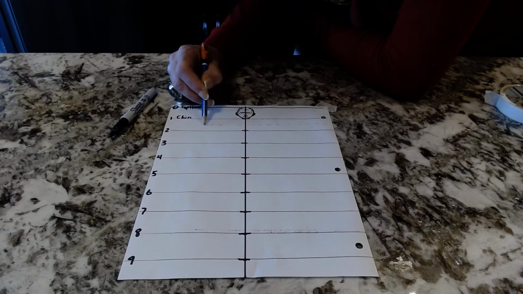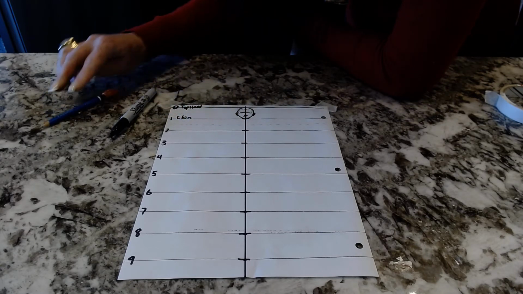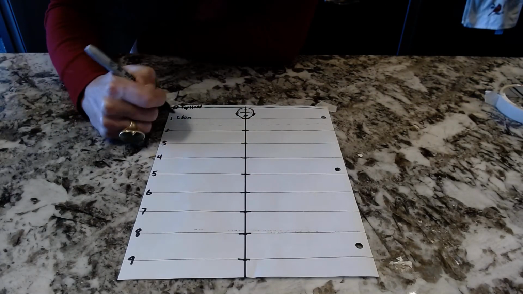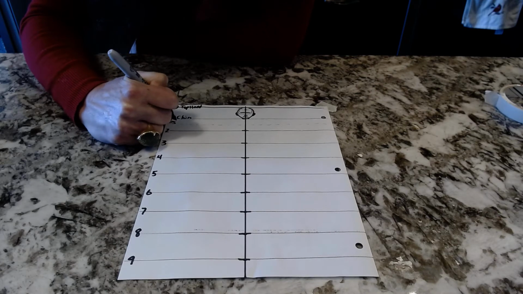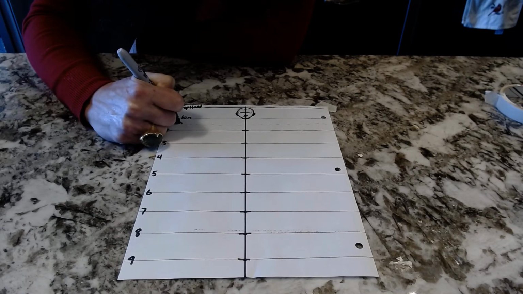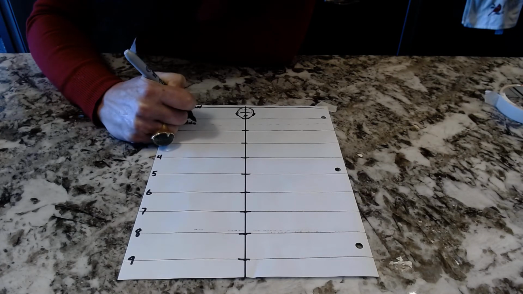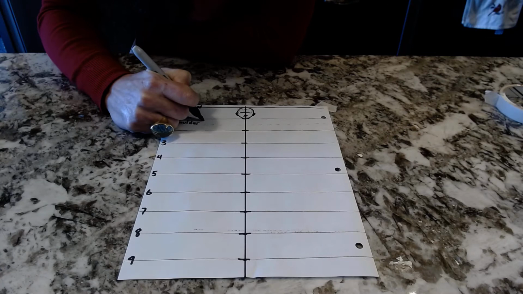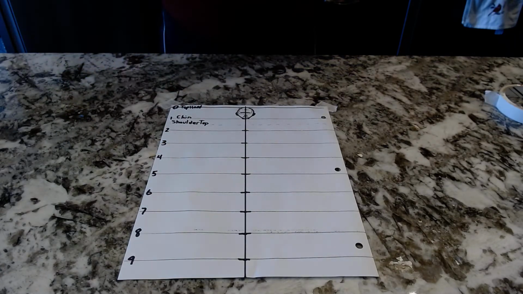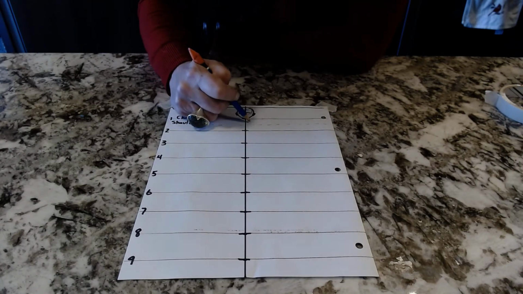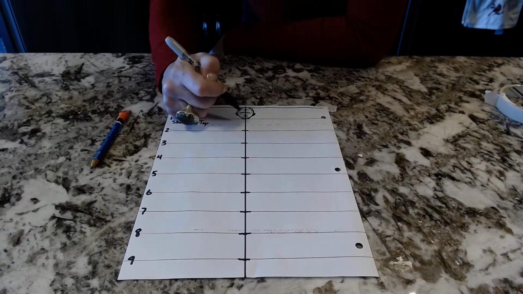Go ahead and do that with me. That's going to be your shoulder top. Okay. So your neck is going to come down to that place.